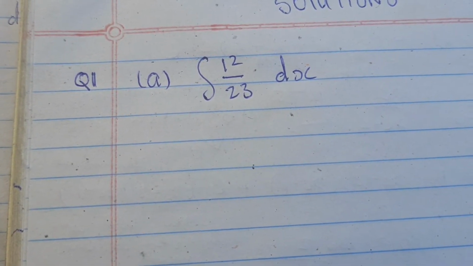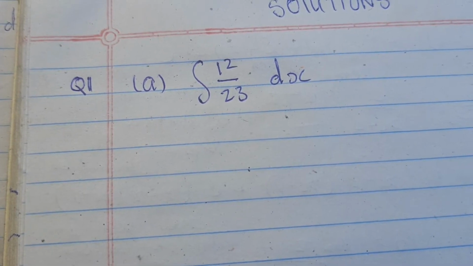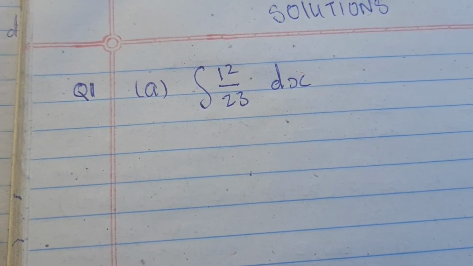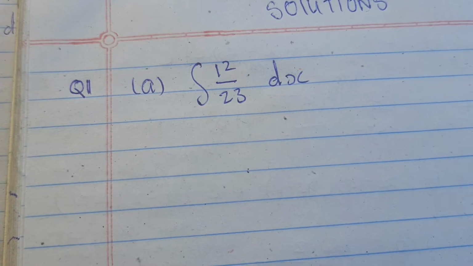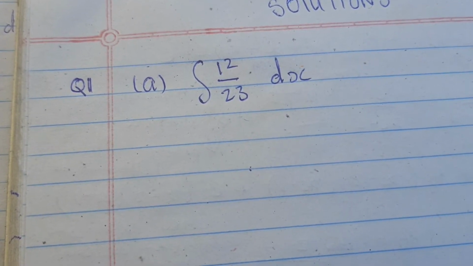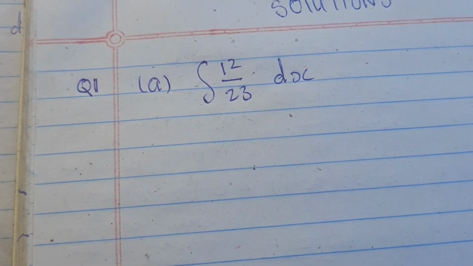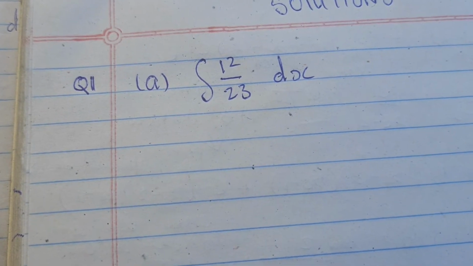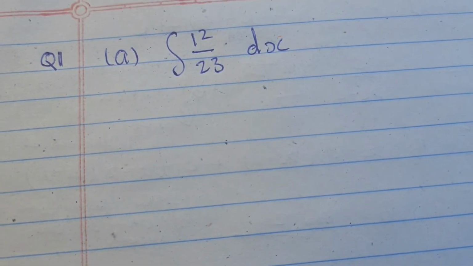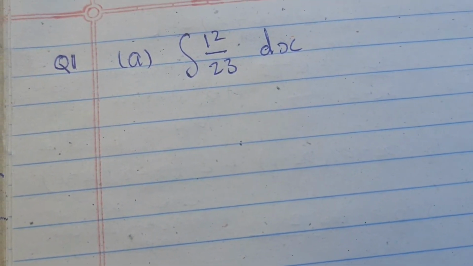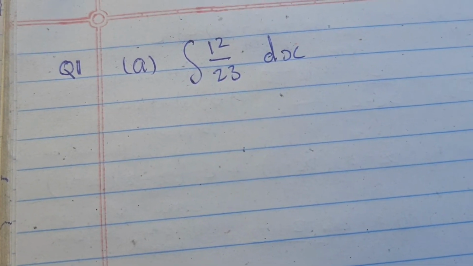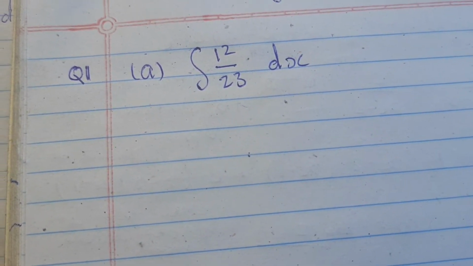So today we're going to be dealing with tutorial sheet 4, and it's based off of integration. I'm going to answer selected questions in this. I specifically chose the ones that I felt were the hardest. So we're going to start with A.